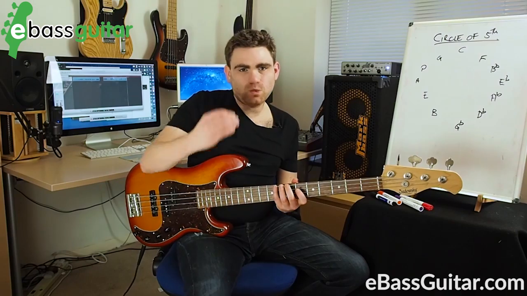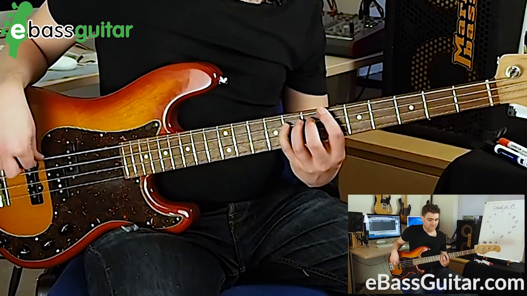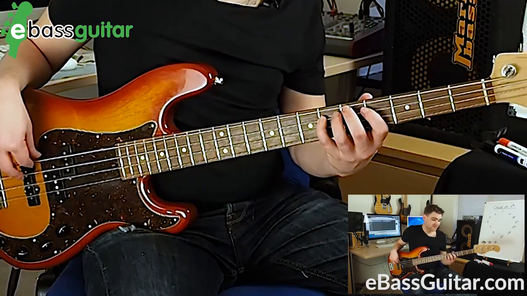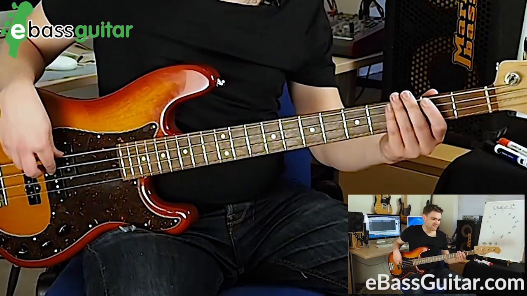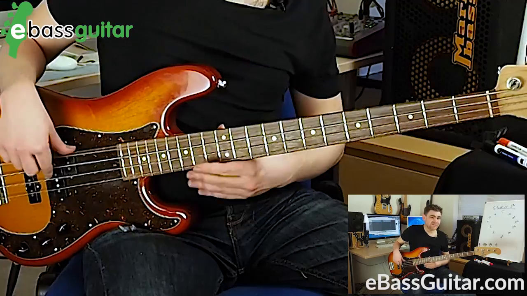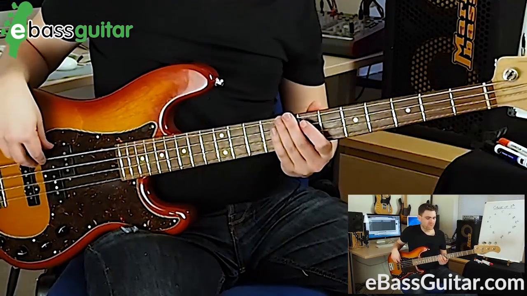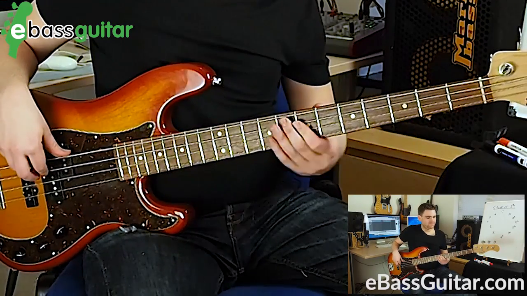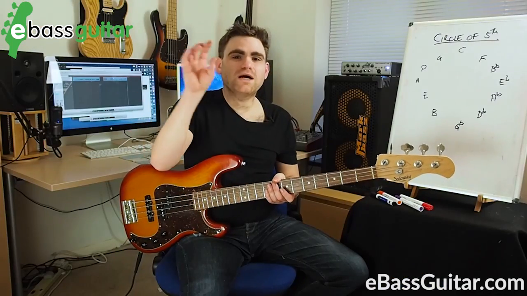We have a pattern which is created on the neck. So if we go C, F, then down 2 frets, B flat, E flat, then down 2 frets, A flat, D flat, and then you can see this 2 fret concept building up. So we can take this all around the neck, and this will just keep on going round and round.